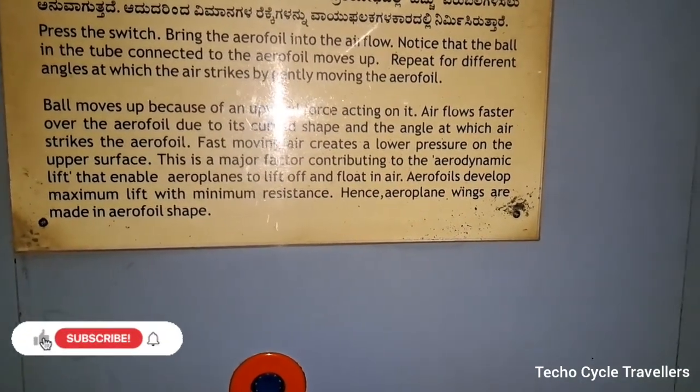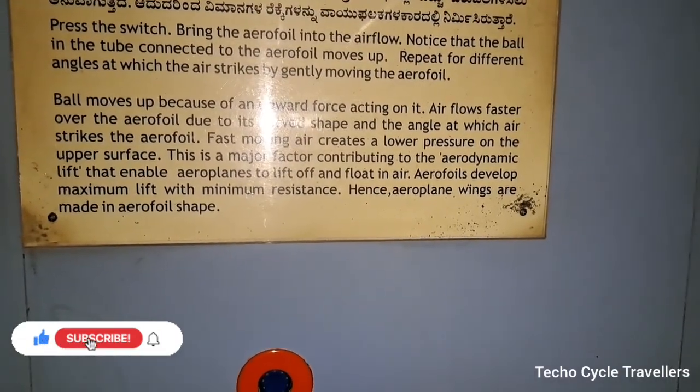Hence, aeroplane wings are made in aerofoil shape.